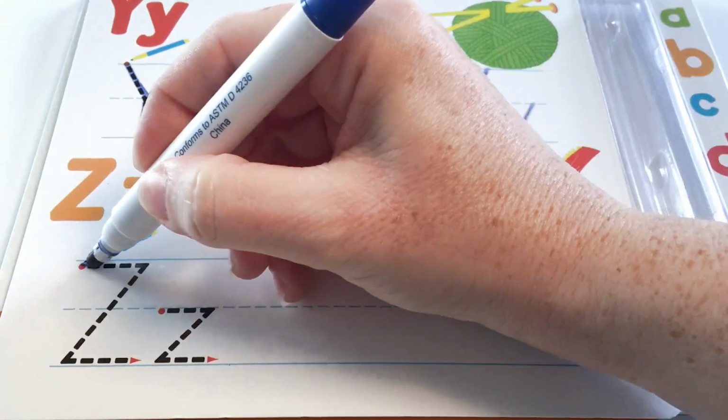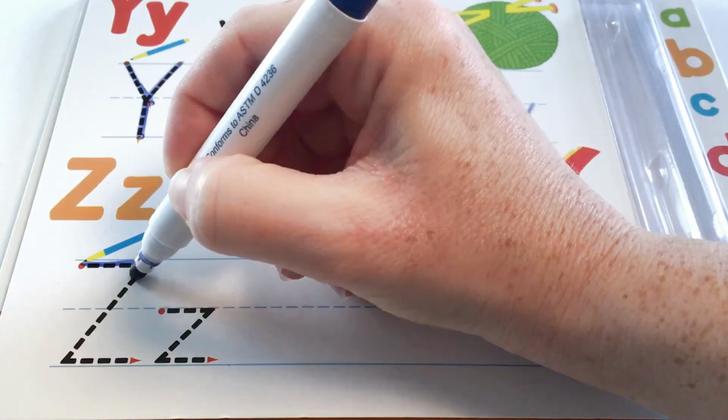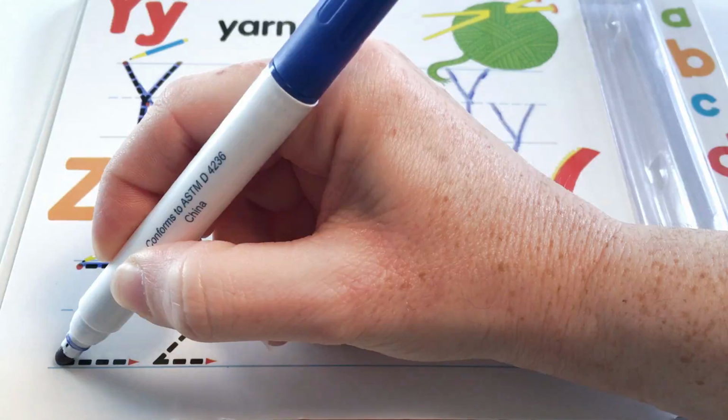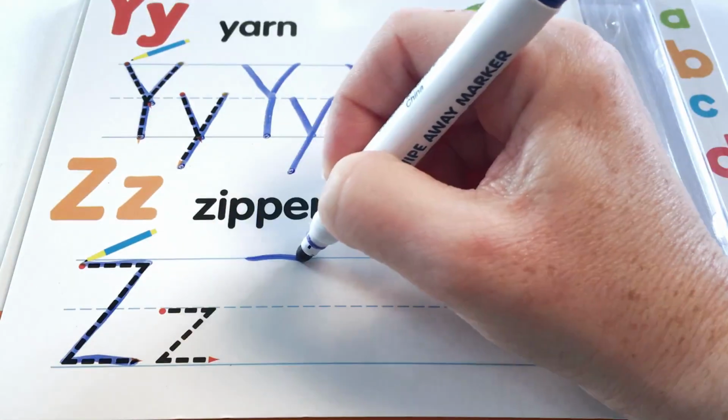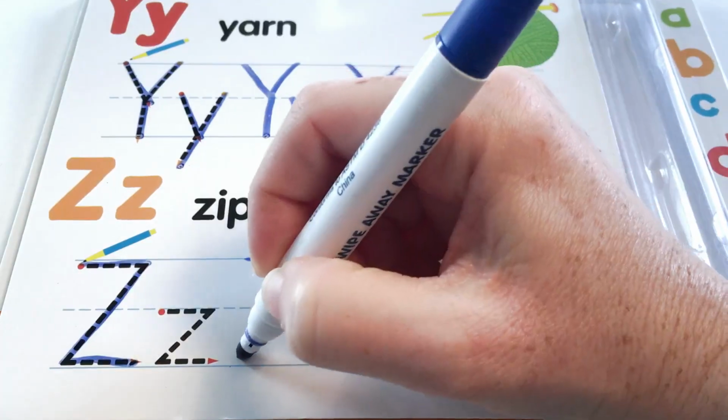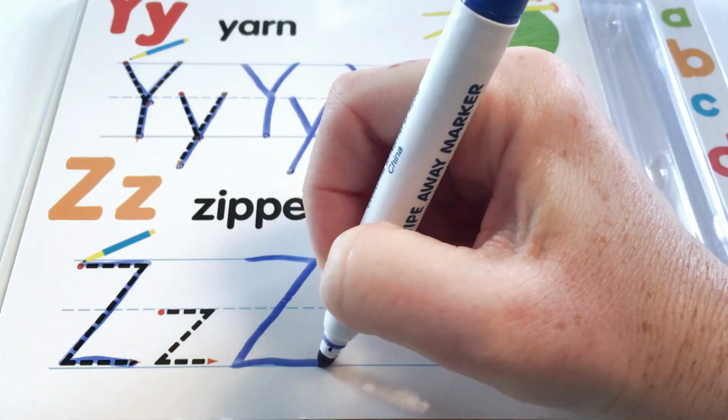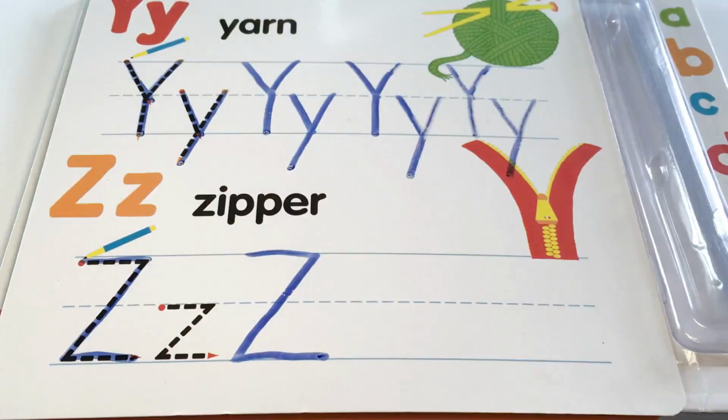For uppercase Z, we'll go from left to right, and then angle all the way down to the bottom line, and then move over to the right hand side. So from left to right, all the way down to the bottom, and move over to the right hand side. Beautiful, nice Z.